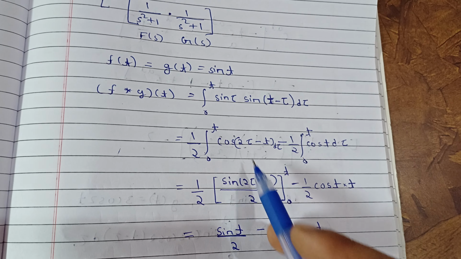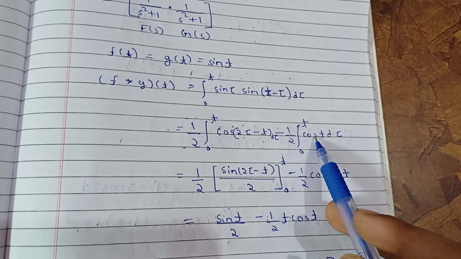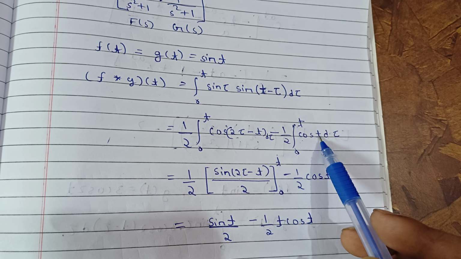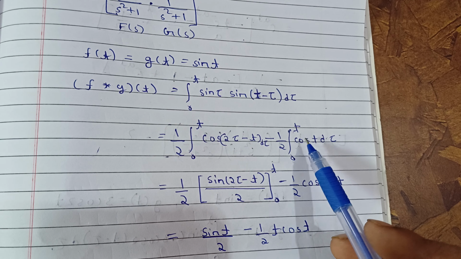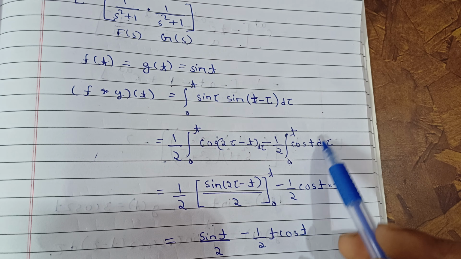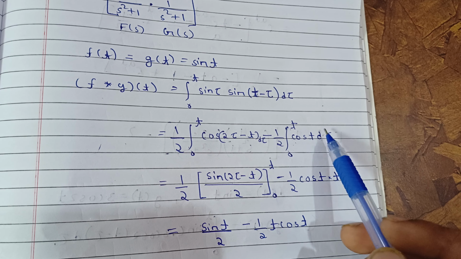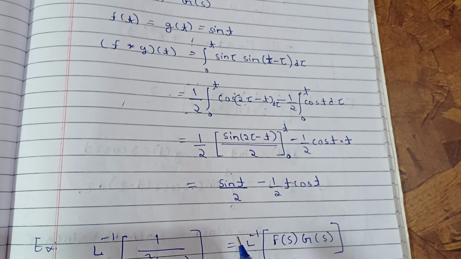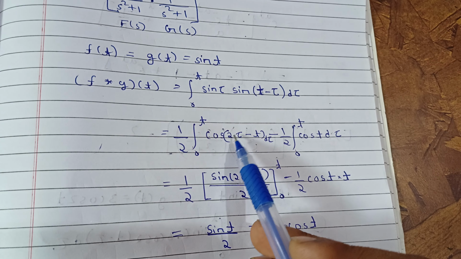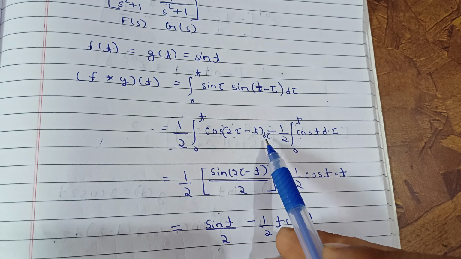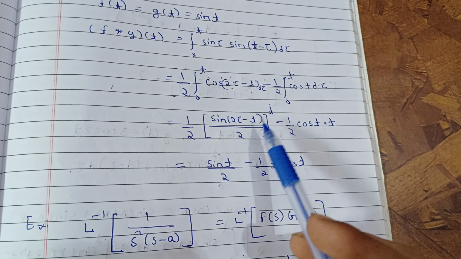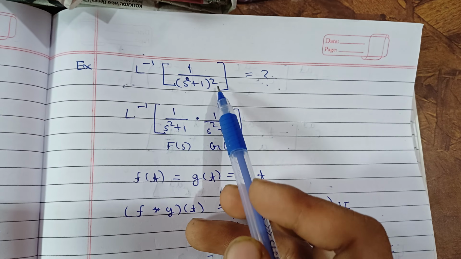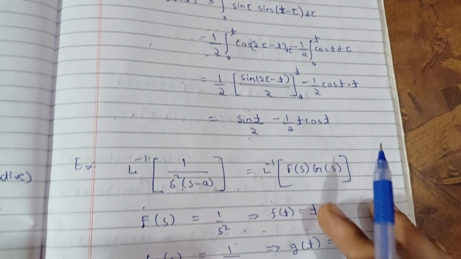So you know how to integrate. This will give us this for the limits. This will give us minus 1 upon 2. And see, this is not a function of tau, and this is cos t, so cos t is constant here. We are integrating with respect to tau, so it will give us tau here, and it will be t minus 0, and that will give us t. Now here also only this tau part is integrated. This is some constant for this. And after substituting the limits, you will get this. So this will be your inverse of this. That's how you can find the inverse using the convolution.